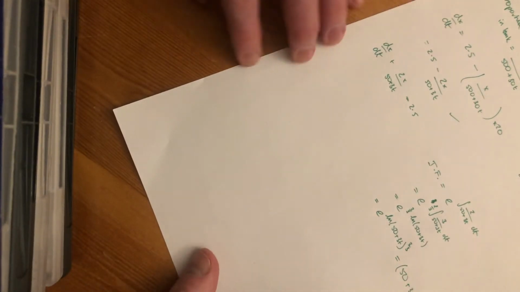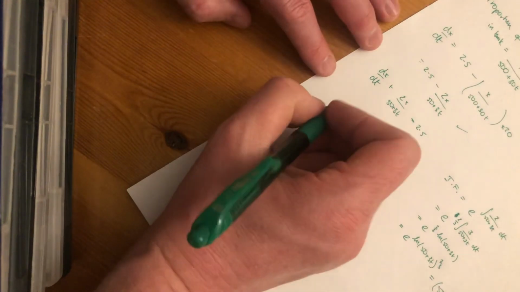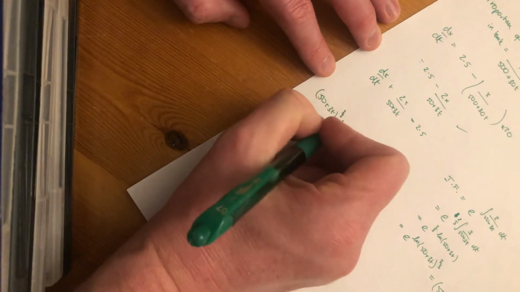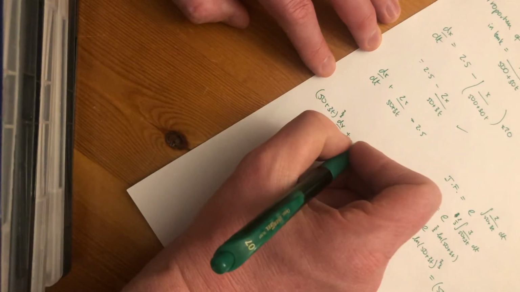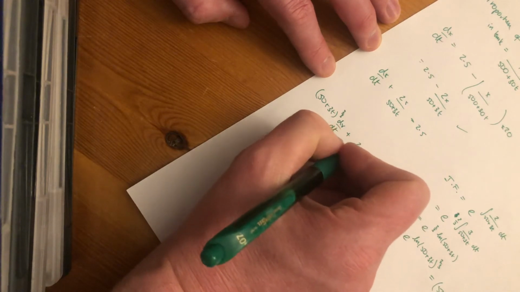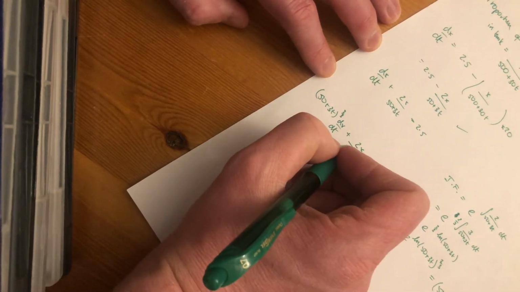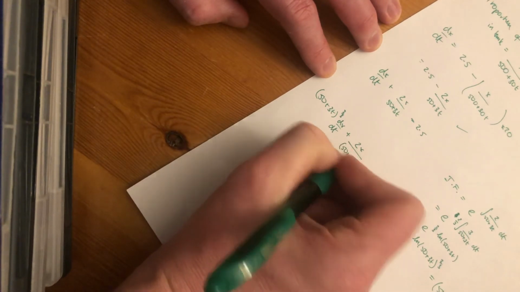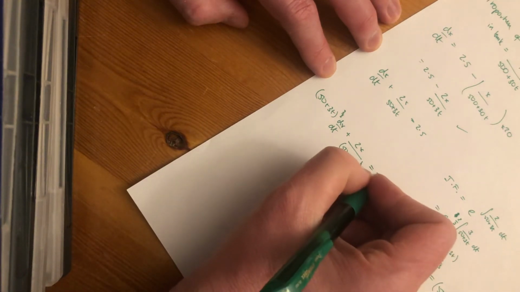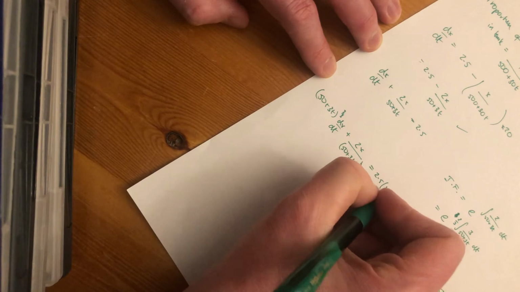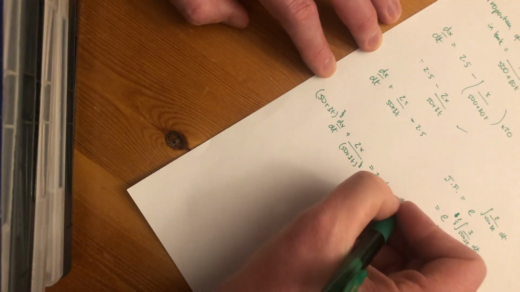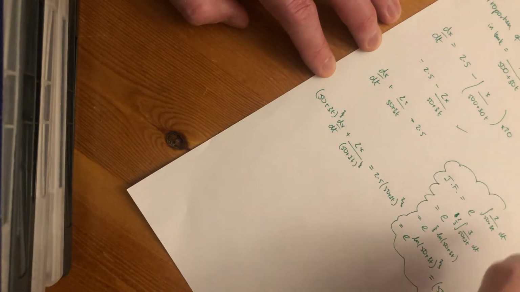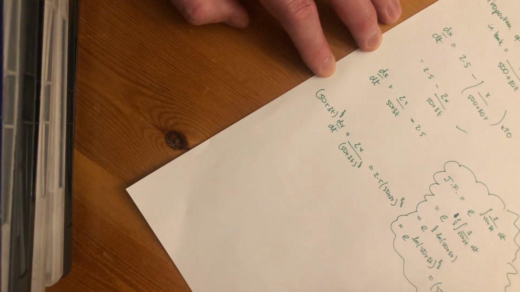So let's multiply everything by that. I've got 50 plus 3t to the 2/3 times dx/dt, plus 2x times 50 plus 3t to the 1/3, equals 2.5 times 50 plus 3t to the 2/3. I've run out of space here, so I'm going to put that in the box. Sorry about that, poor planning. There we go, it looks nice now.